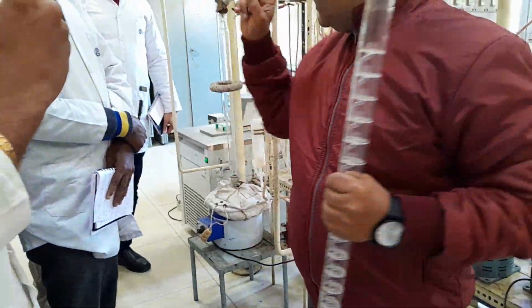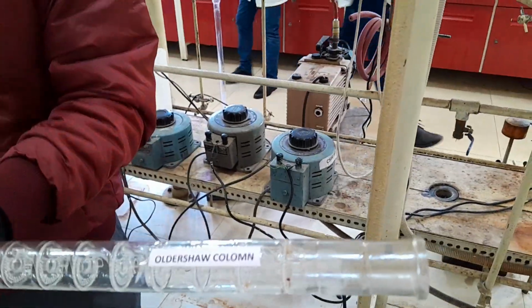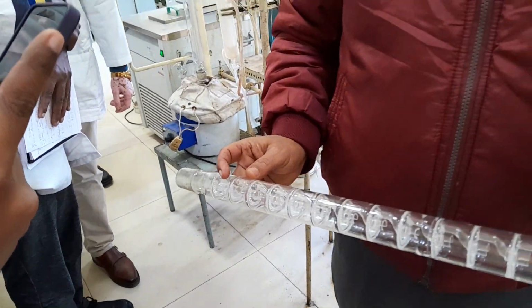Now, your question. Actual plates is 30. Now your condensed liquid is going back into the column and from the lower side your hot vapor is coming up. Now between two plates there is an equilibrium. Got my point?